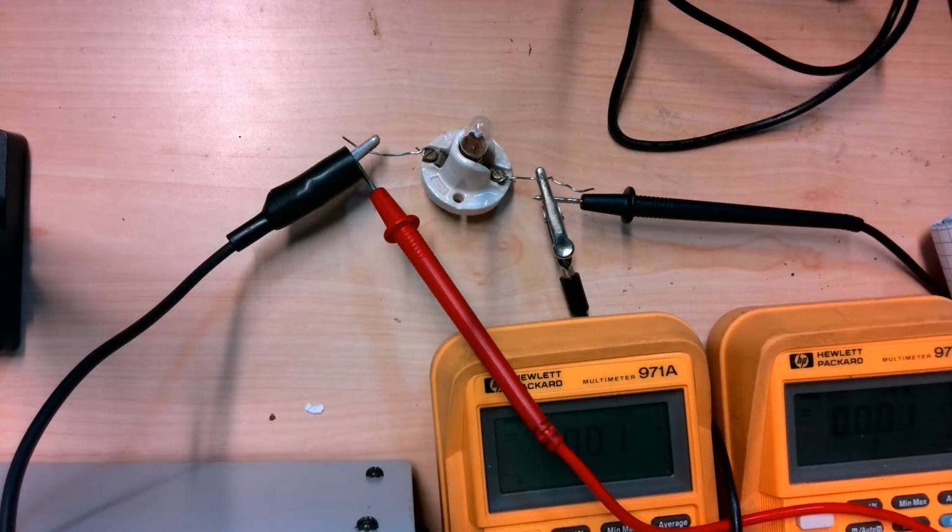Okay, let's get this going. All right, we have a voltage. All right, 0.25 volts, and we got 0.03 amps. And yes, it will be this exciting the whole way through. All right, let's do some more. And the light is not on yet, so we're going to keep going.